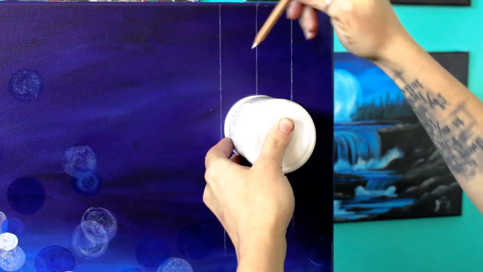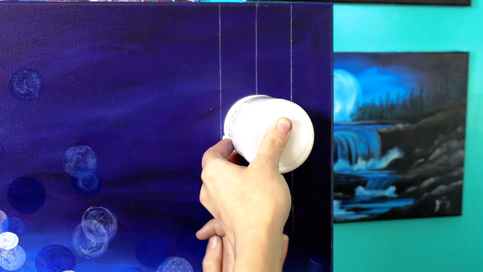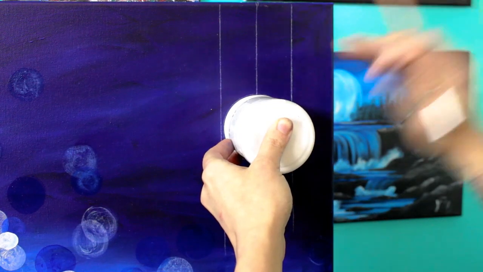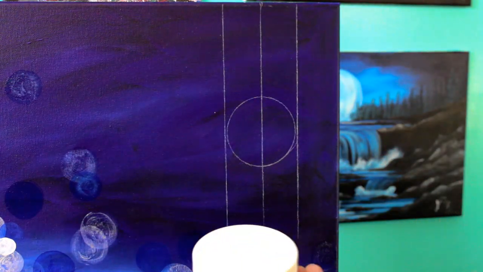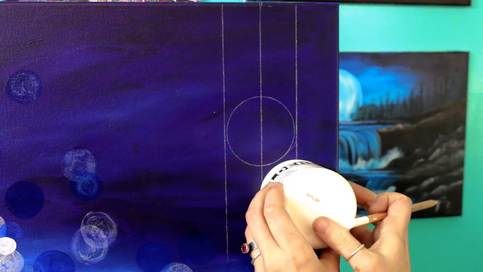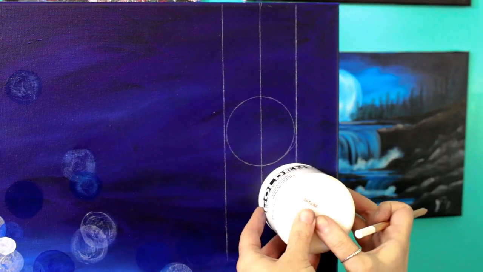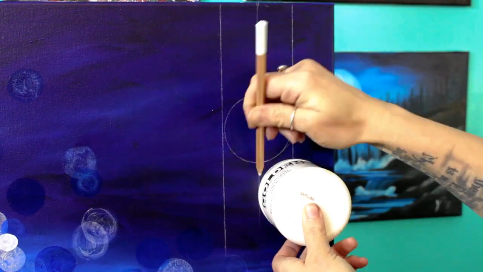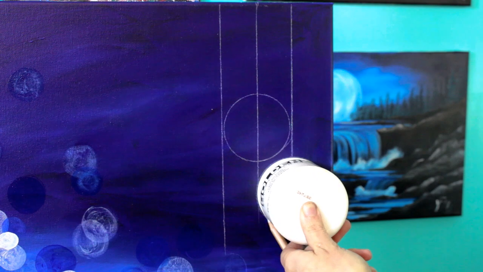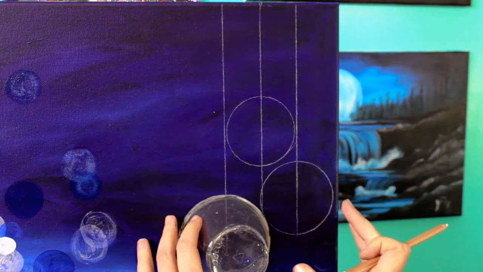And this is my smallest ornament. For the next size, I'm going to use a slightly larger medium jar. And I'm going to make it almost touching my small ornament. And then I'm going to use this plastic cup for the large one.